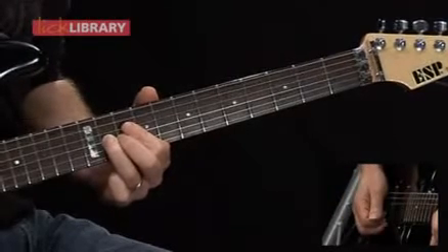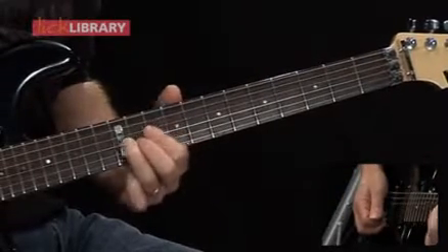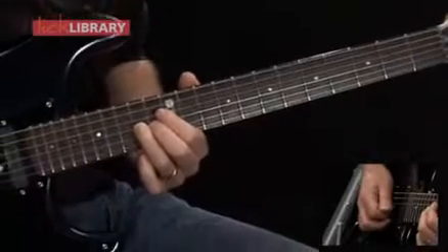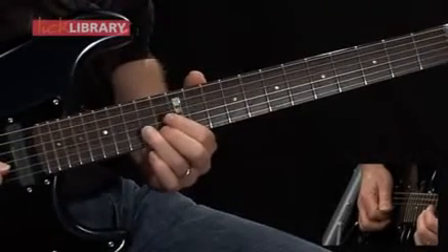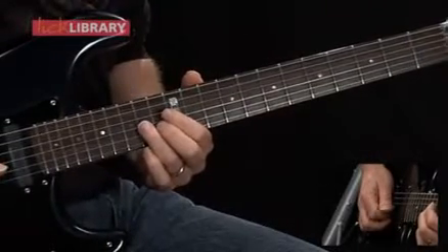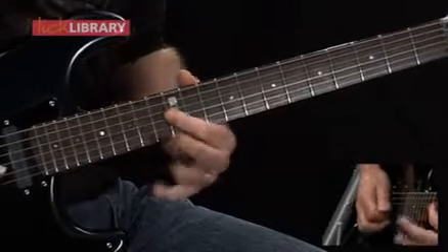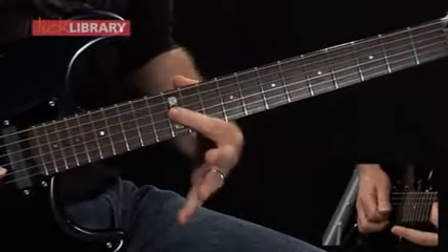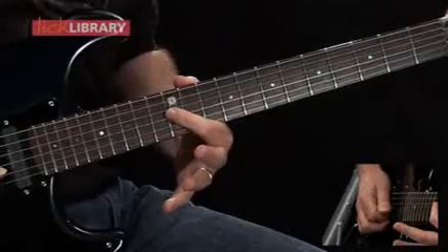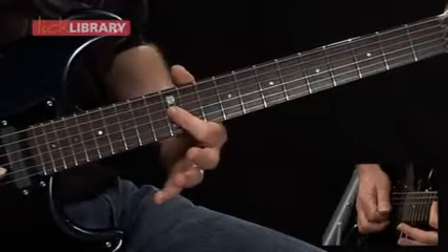And we end by moving up to the 14th fret of the G string. That's an A note. I'm going to bend up a whole step and then release the bend and strike the 14th fret without the bend. The last note is G. That's our root note, 12th fret of the G string, and I'll hold that for 4 beats.